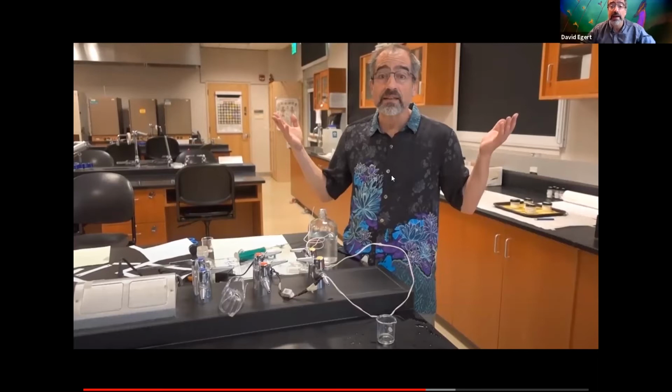So the final part is we're going to now, instead of using a polar solvent, which is water, see what happens if we put an electrolyte in a non-polar solvent. In this case, it's going to be oil. So we're going to do the same kind of thing, look for dissolving, look for electrical continuity. What do you expect if you are going to put salt in oil? Is it going to dissolve?